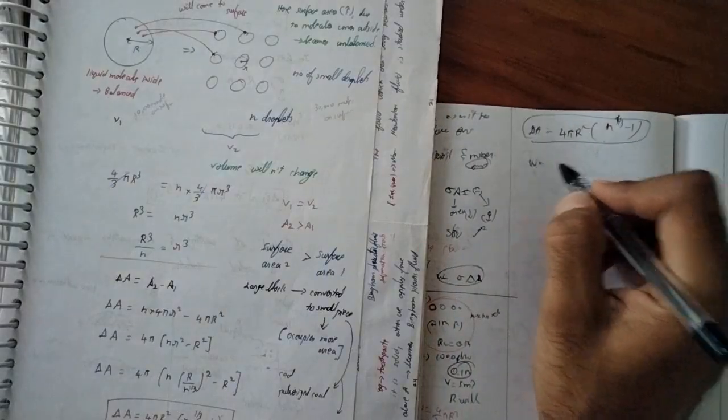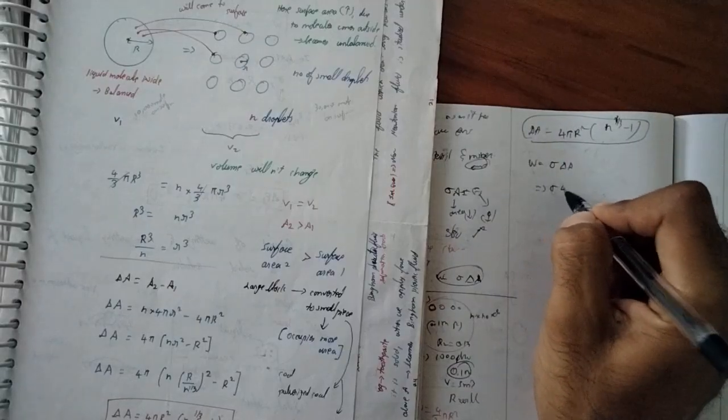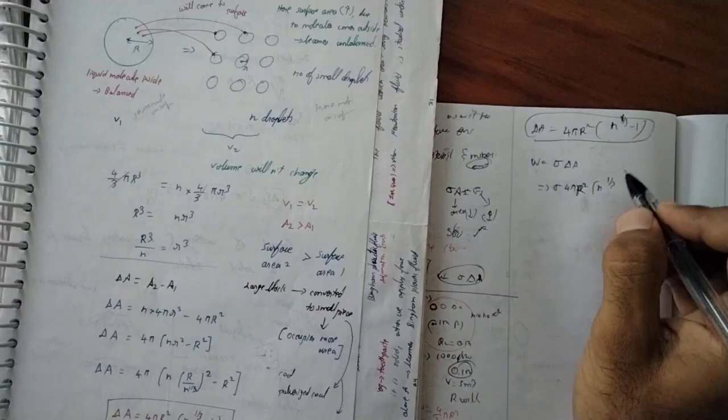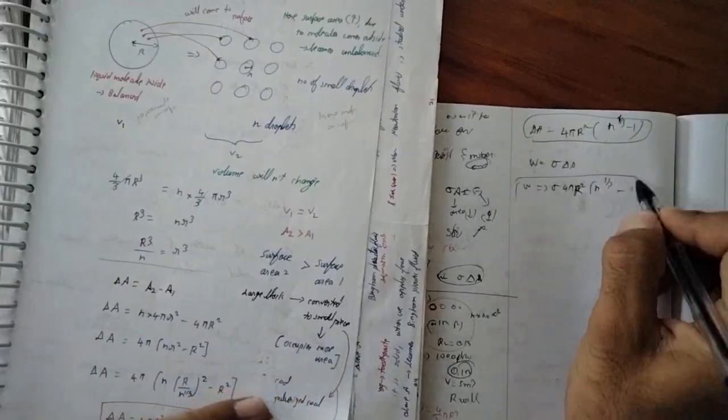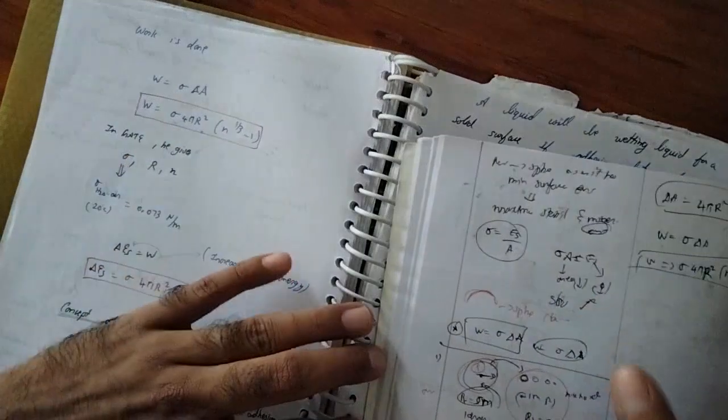So what is the formula of work? Work equals surface tension into change of area. So work equals surface tension times 4 pi capital R square times n to the power 1 by 3 minus 1. Okay, this is the formula.